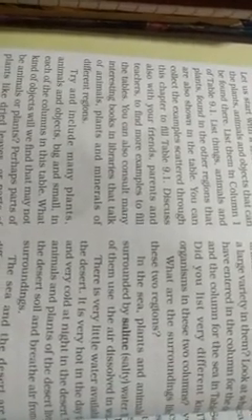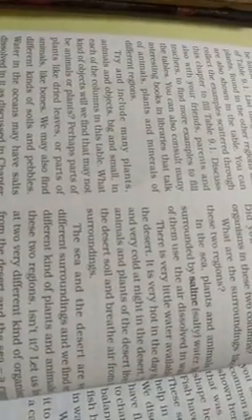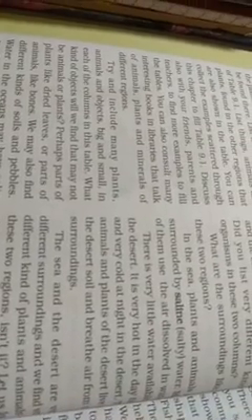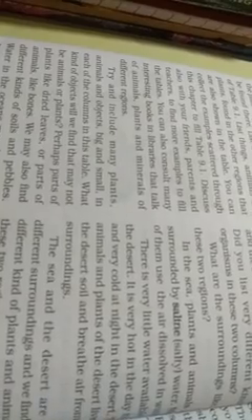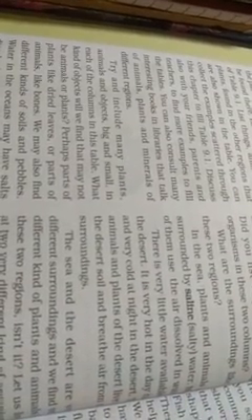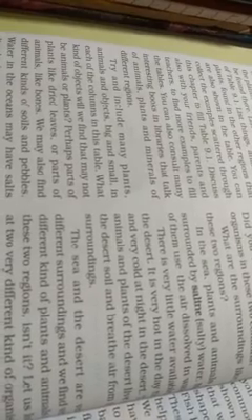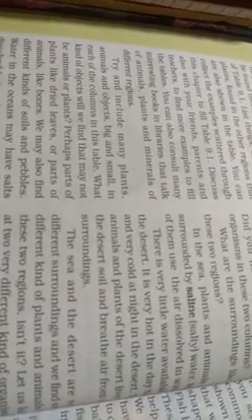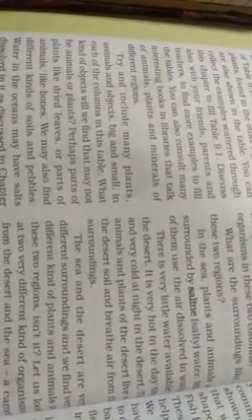So in such hot and extremely cold conditions also animals live. That means some animals are adapted, adjusted for that life. The sea and the desert are different surroundings. We find different kinds of animals and plants in these two regions. It means they have special features on their body.